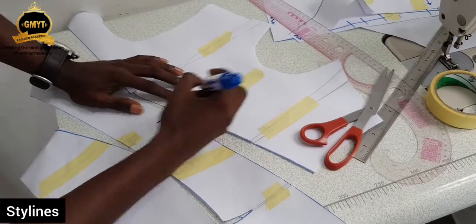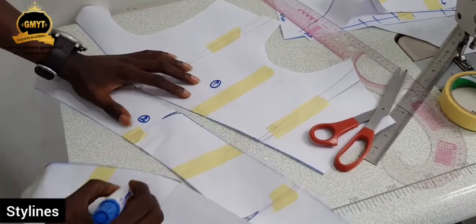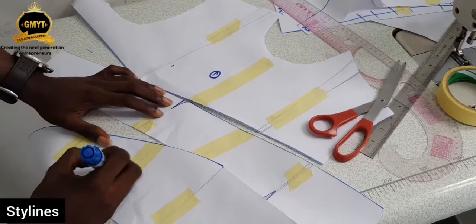So now I have my first piece, my second piece, and my third piece.